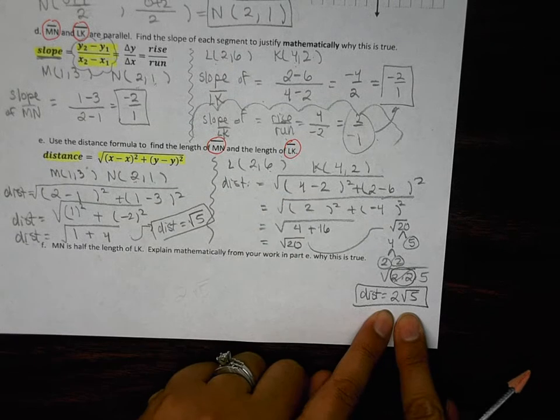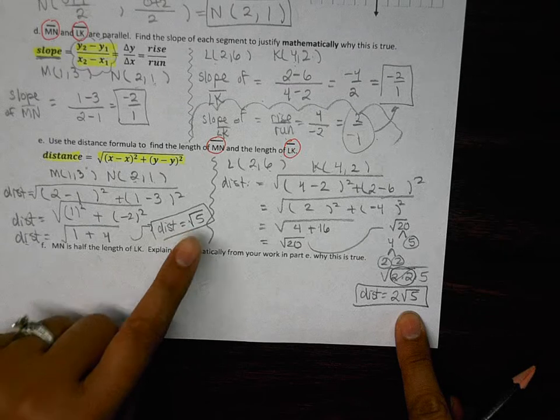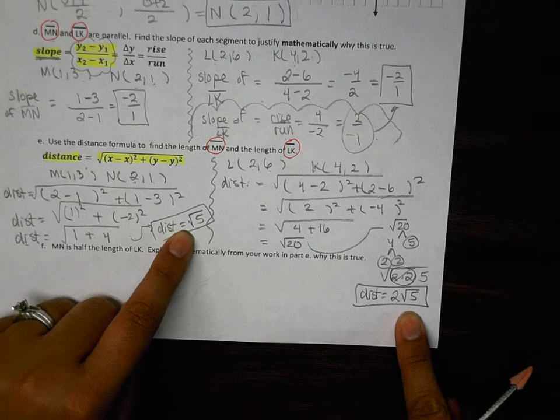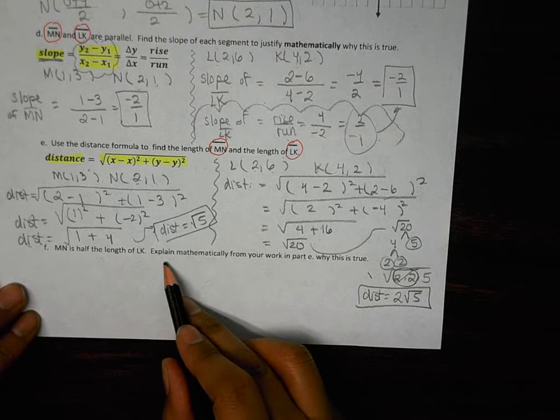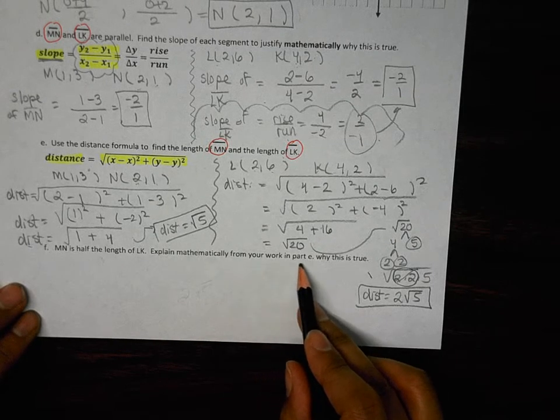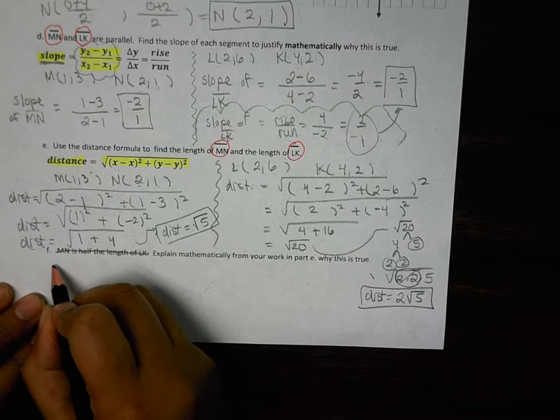Okay. Is the LK, the larger side, twice as big as the shorter side? Is 2 root 5 twice as big as root 5? Yes or no? All right. MN is half the length of LK. Explain mathematically from your work in part E why this is true. Can we change this?